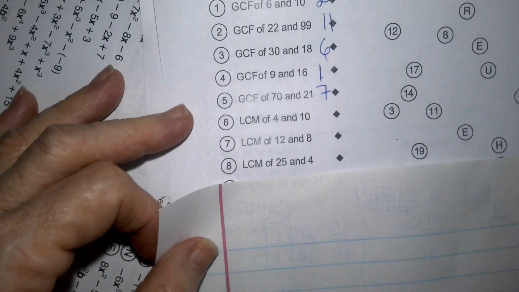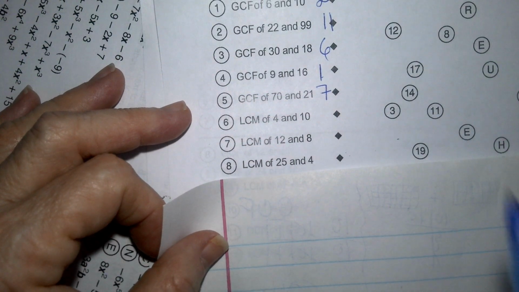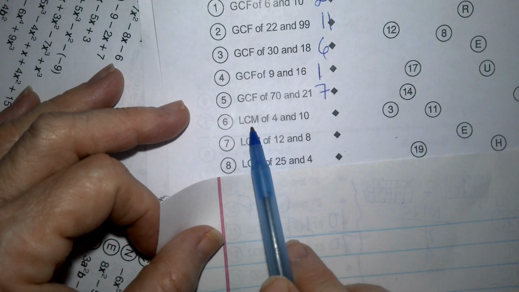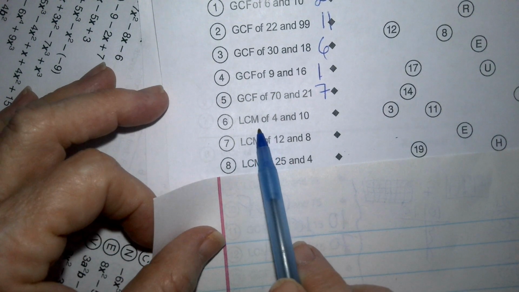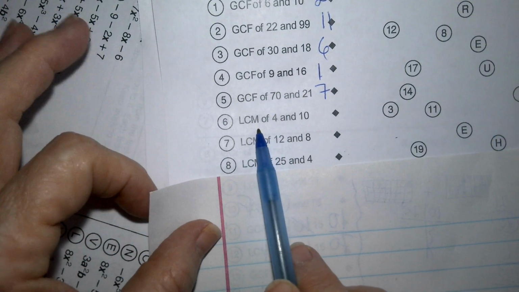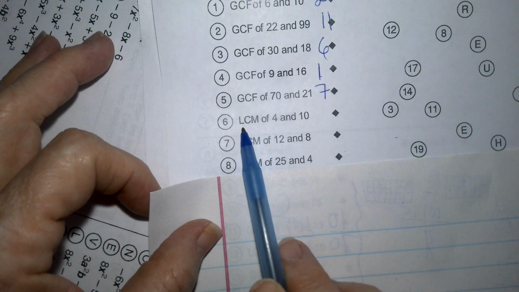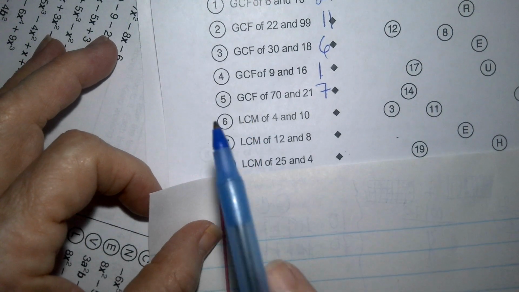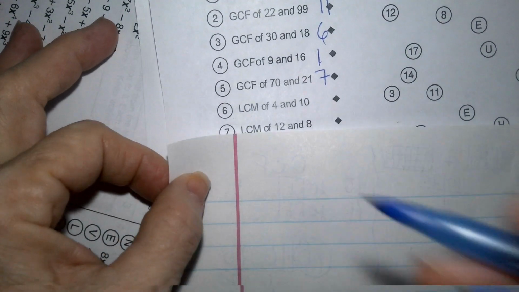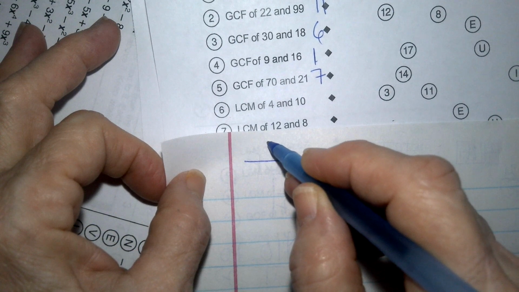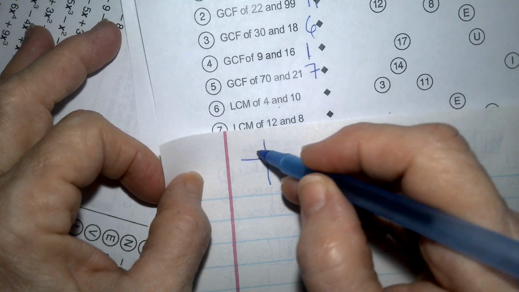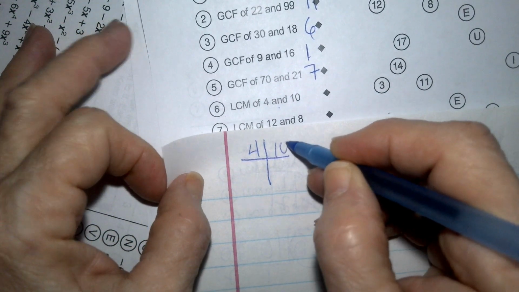All right, so now we're going to switch brains, and we're going to go to least common multiple. And I can say this a different way. List the multiples. Make a list. So I'm going to do a T-chart, and I'm going to put my 4, and then I'm going to put my 10.